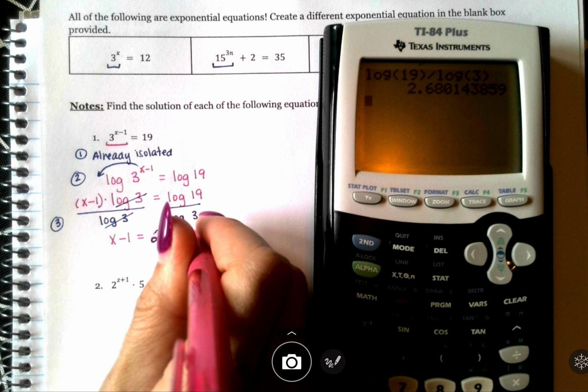The longer we can keep the log of a number instead of the decimal version, the more accurate our answer will be. So now what I have is like a normal equation that we're used to solving, where we have a variable we want to get alone. I don't have any more logs to take care of. And so to get x by itself, I just want to do the inverse of minus 1. So I add 1 onto both sides.